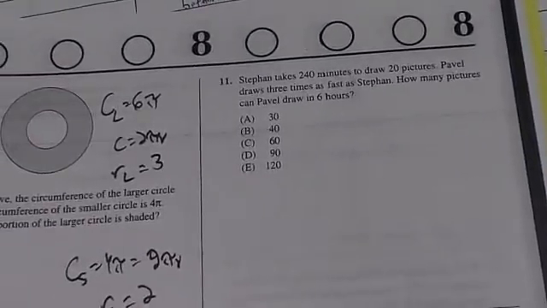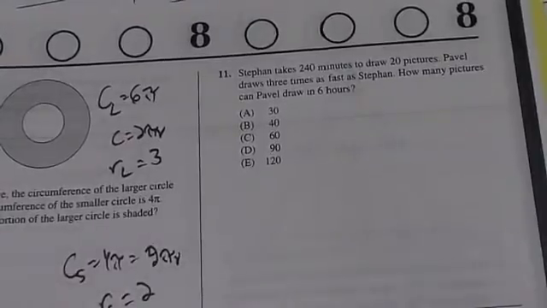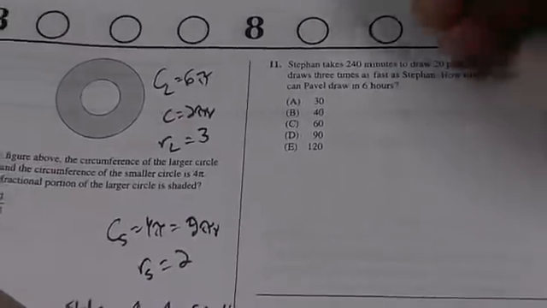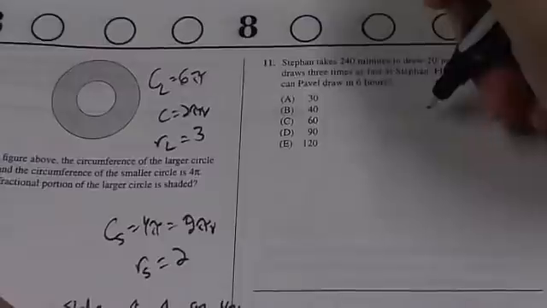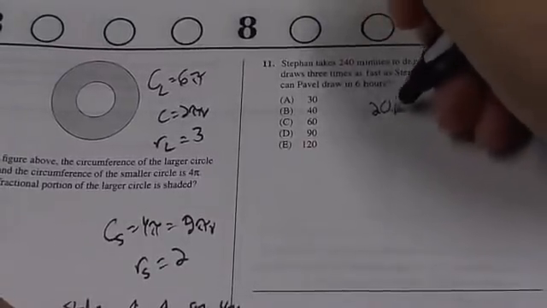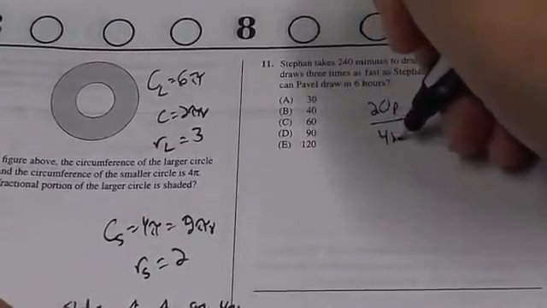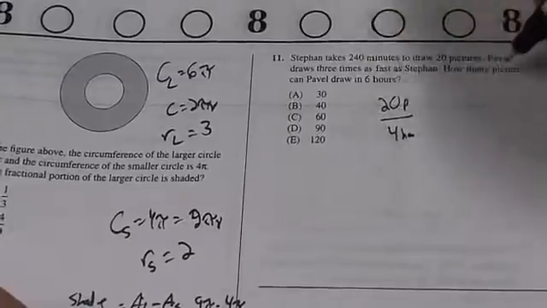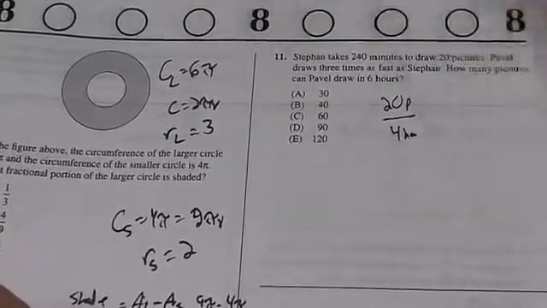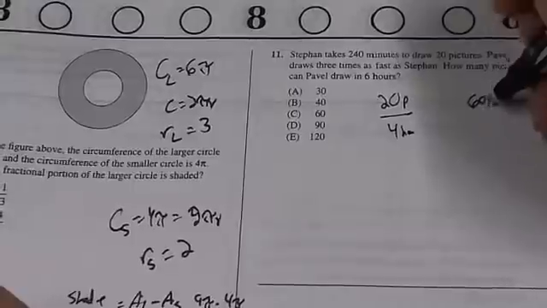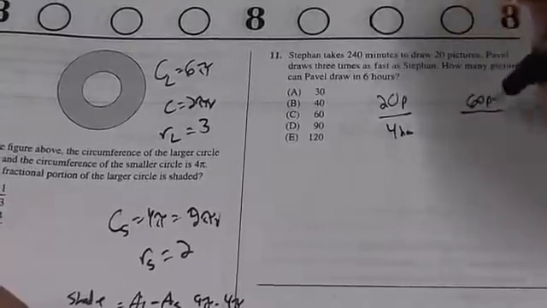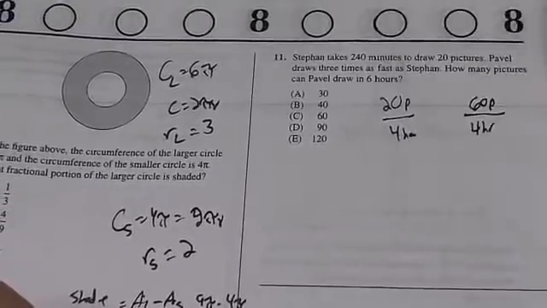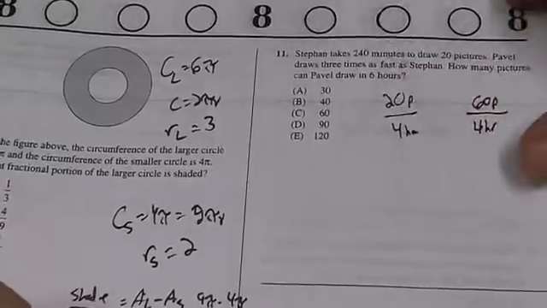Stefan takes 240 minutes. Or, what is that, 4 hours. So 20 pictures for 4 hours. So that's right. Pavel draws 3 times as fast. So 3 times as fast. So he draws 60 pictures in the same time. So 4 hours. How many pictures does Pavel draw in 6 hours?